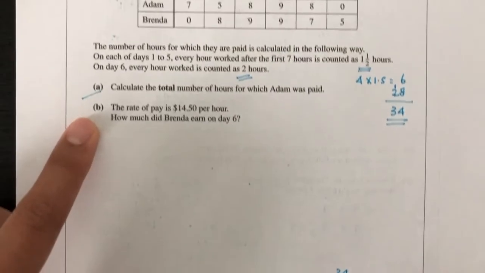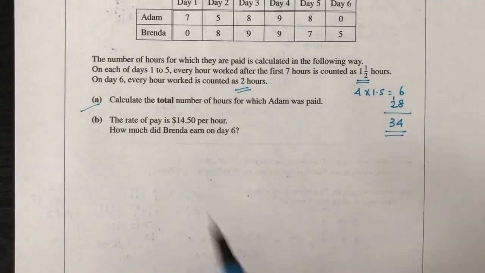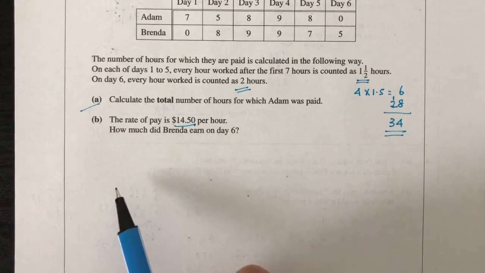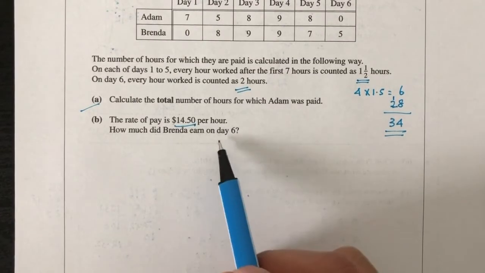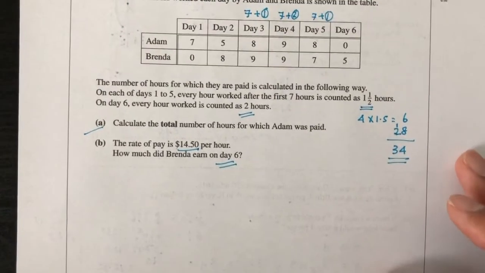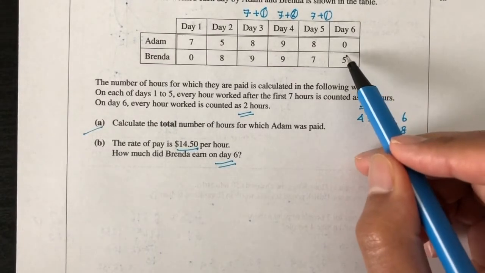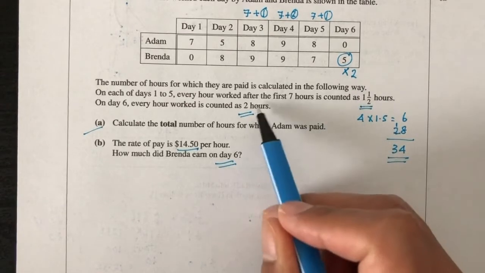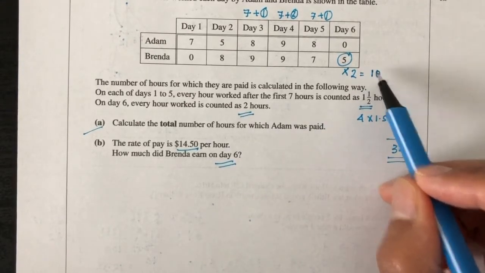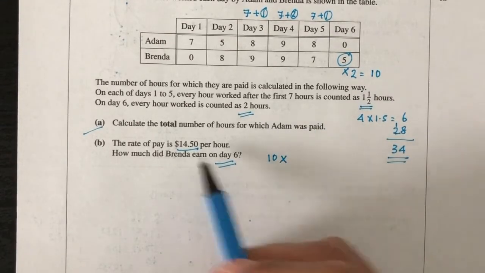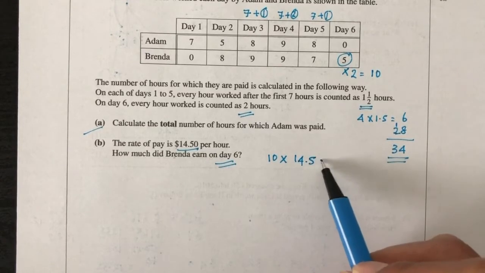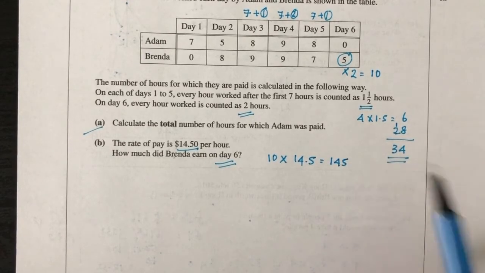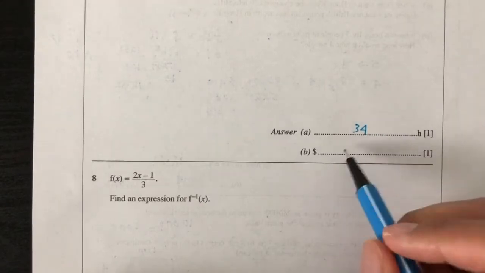Now for part B, the rate of pay is 14.5 per hour. How much did Brenda earn on day 6? So day 6, she worked for 5 hours. So we have to times 2 because it is counted as 2 hours. That will be 10. So 10 times the wage, 14.5, that will be 145. So Brenda is paid $145.